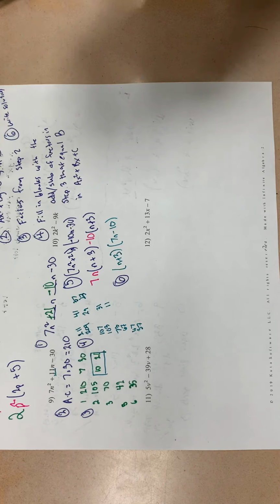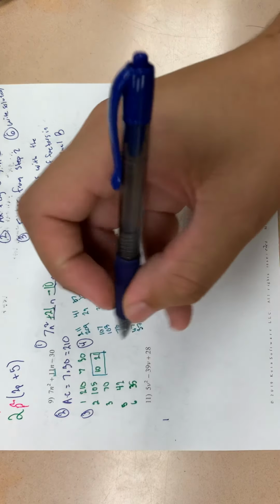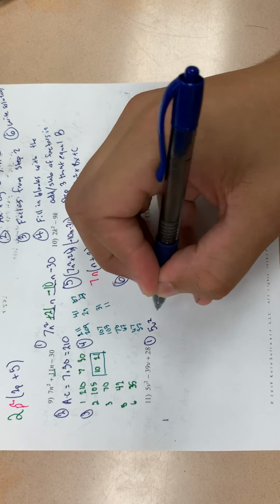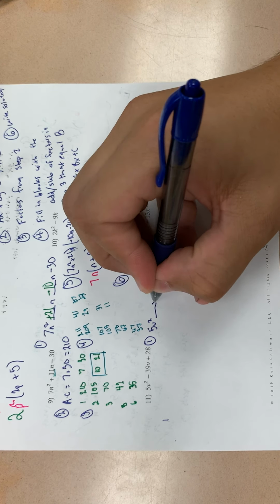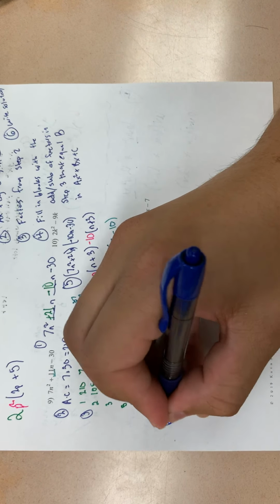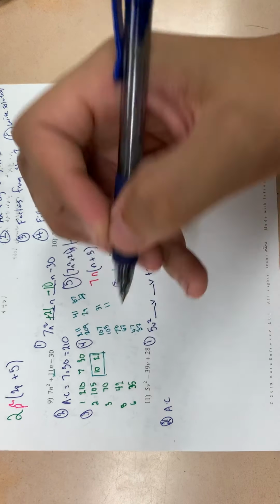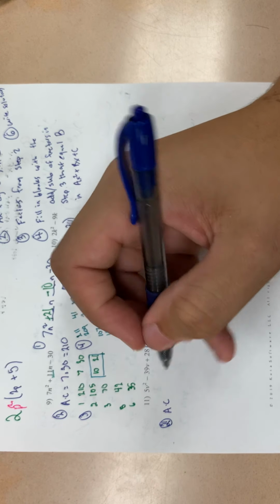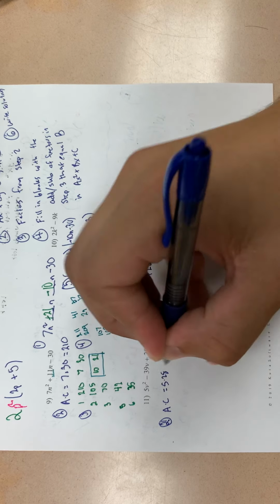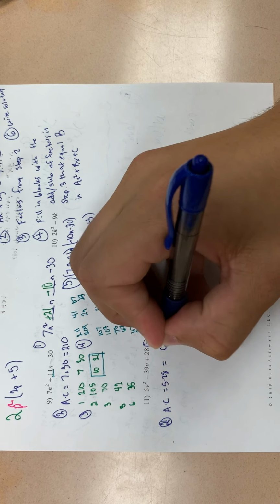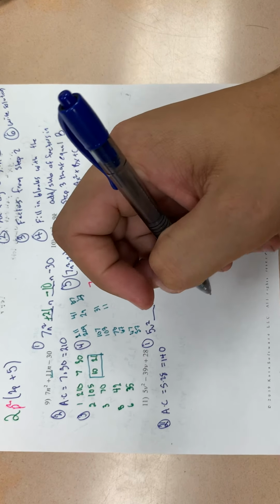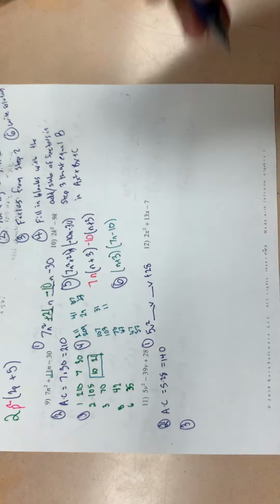Number 11, we're going to do the same thing. We have step 1. We split it. So I'm going to have 5v squared blank v plus 28. Step 2 is a times c. I have 5 times 28, which is going to be 0, carry the 4. 5 times 2 is 10, 14. So 140.